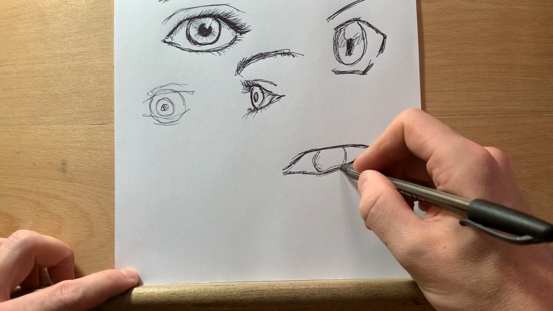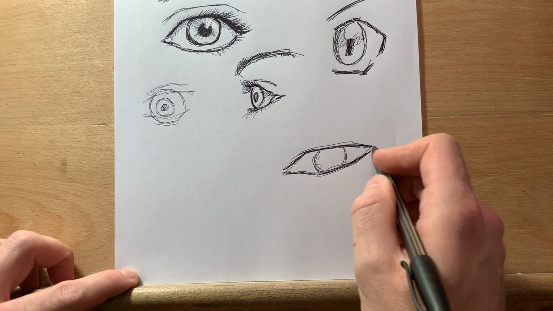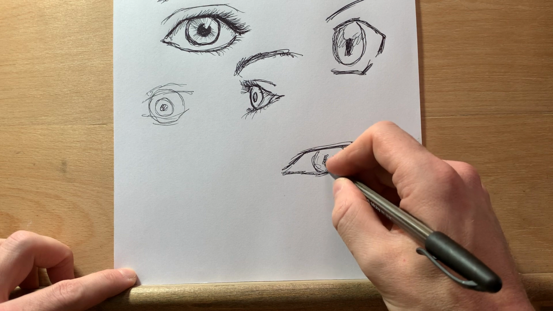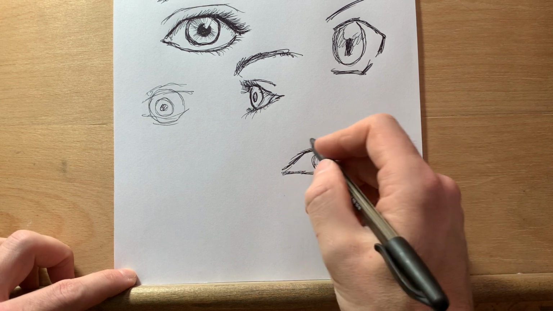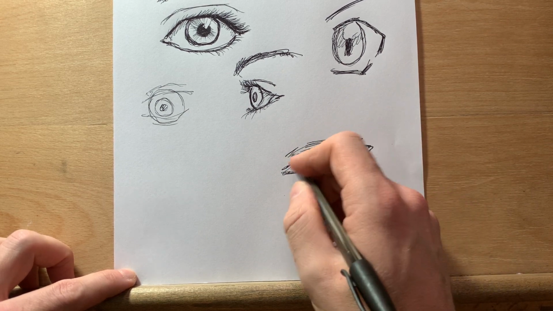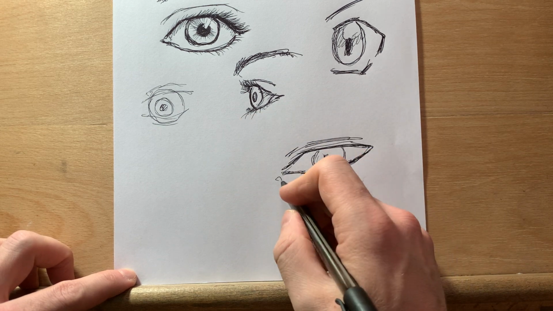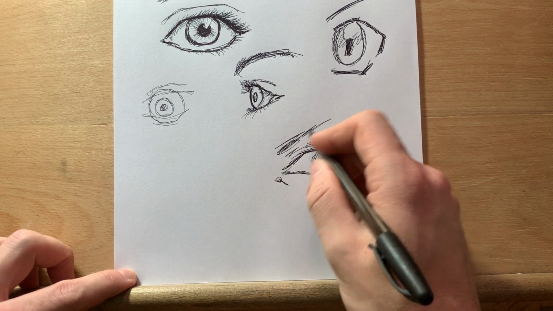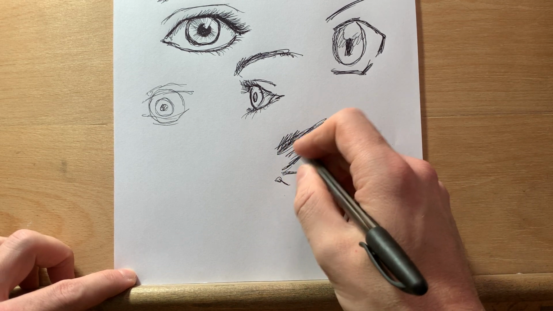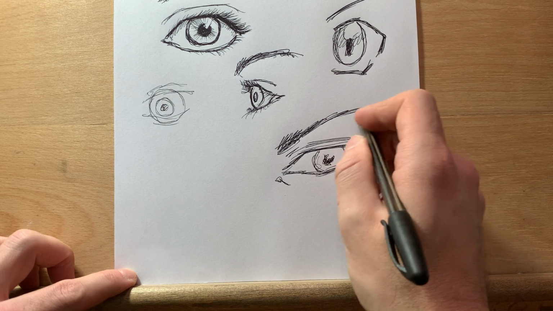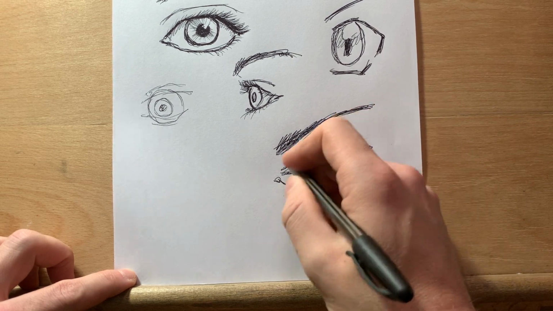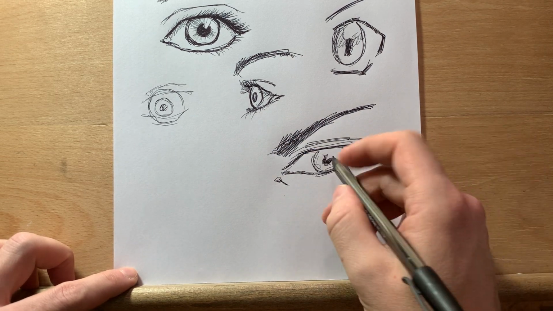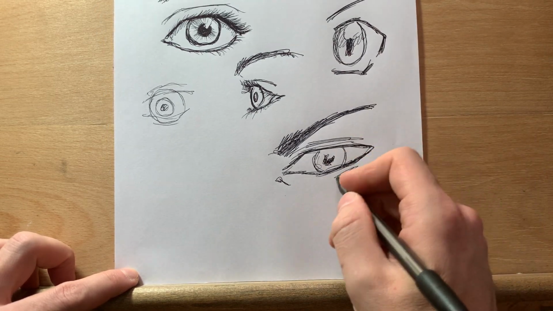So maybe I take that same thing and I just play with these shapes and sharpen them up a little bit, make them a little bit pointier, a little bit more narrow. I'm doing the same thing I have up there with my eye, just playing around with some things. Maybe I take that eyebrow and I make it look kind of mean. So that's something like that.